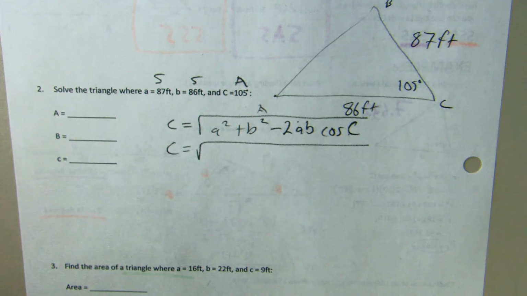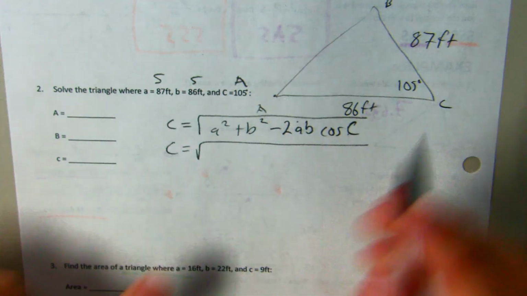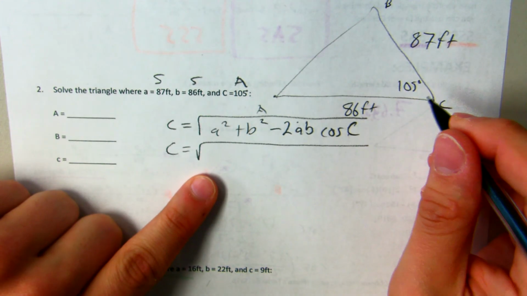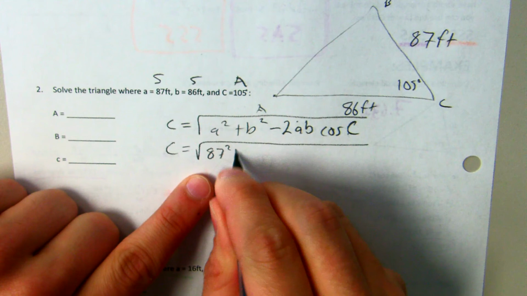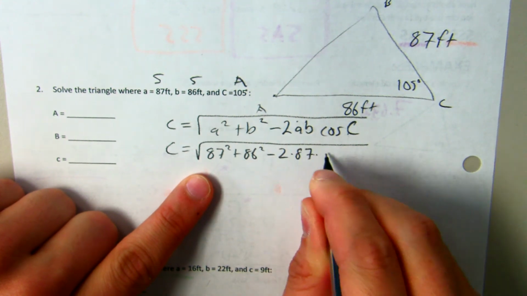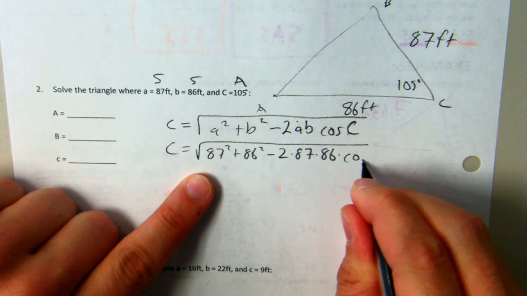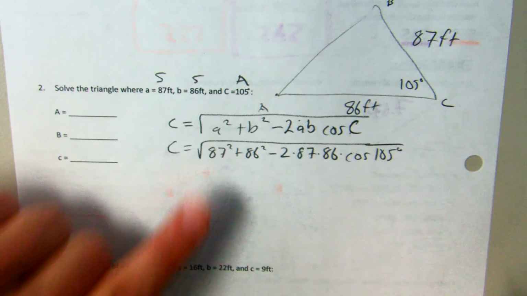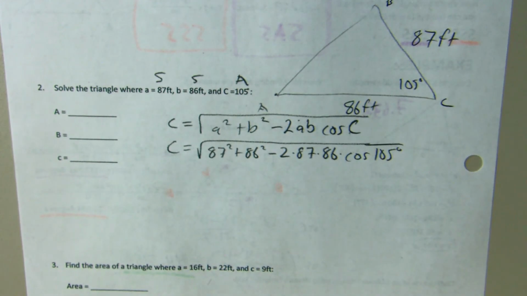I will tell you if you have to next class. So here's the length of A, here's the length of B, here's the length of A again, here's the length of B again, and here's angle C. So if you want to find side C, you have to know its opposite angle C, similar to the law of sines.